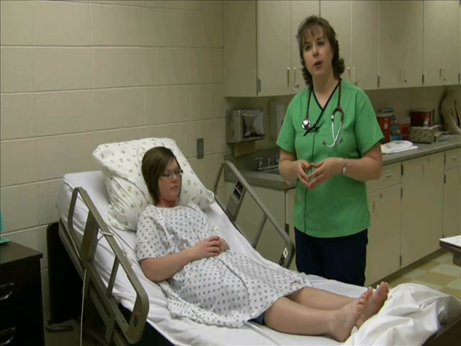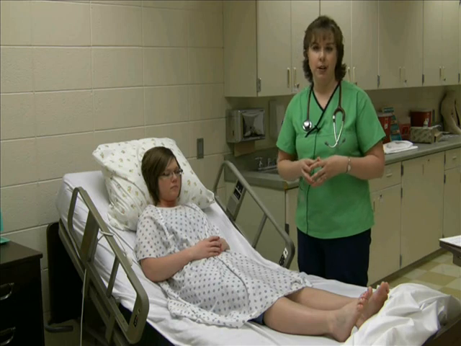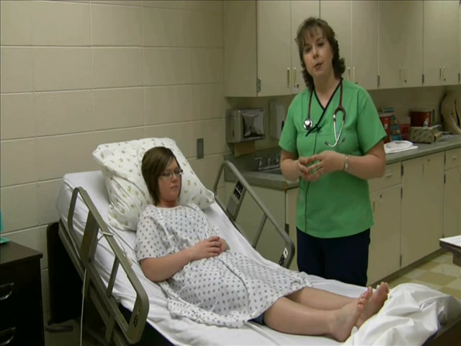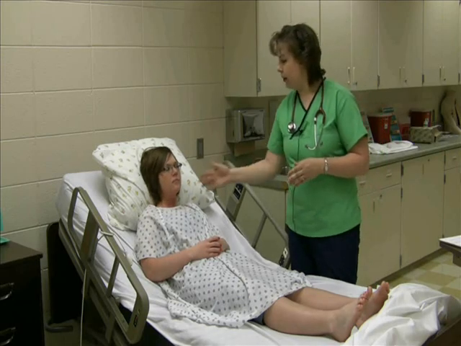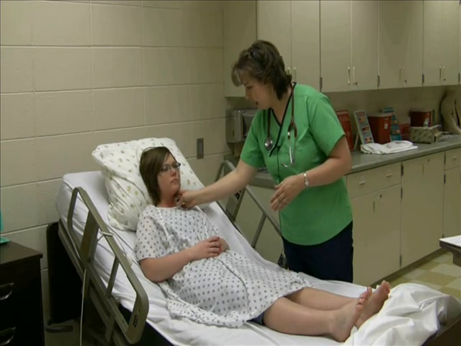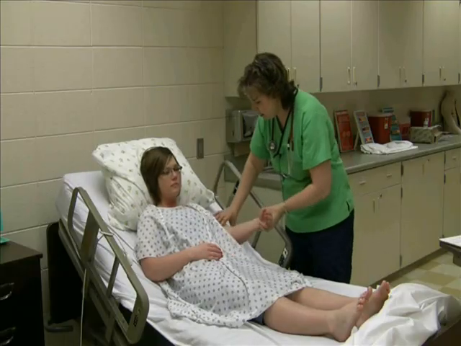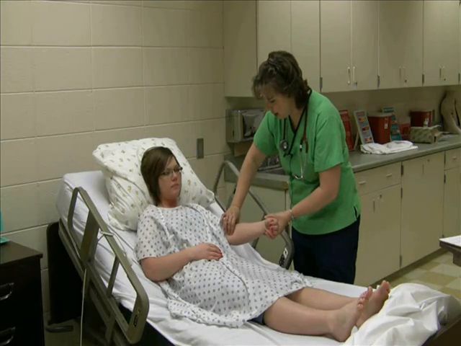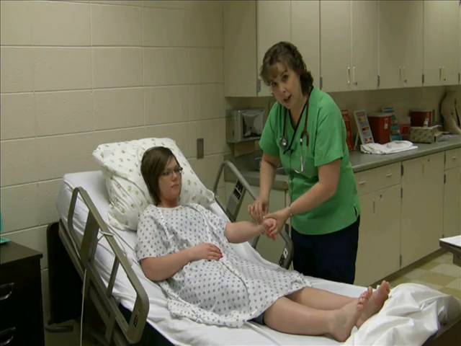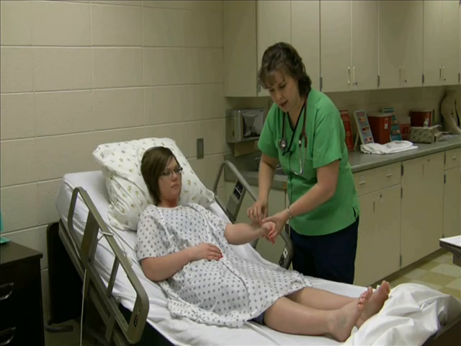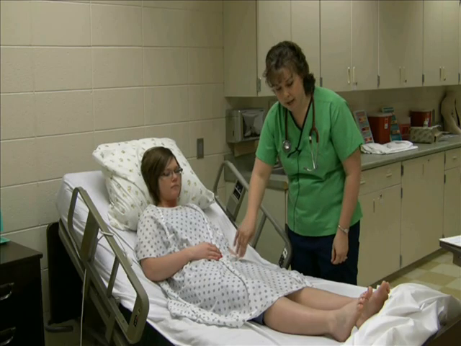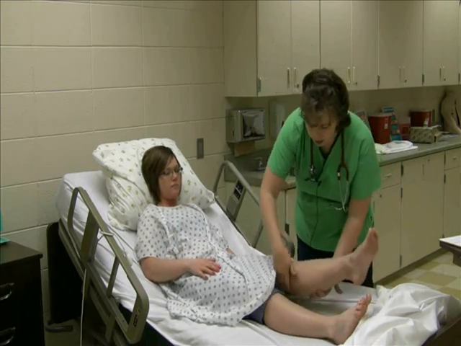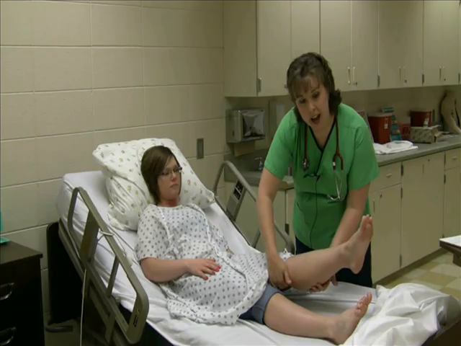We have to make sure that there's good blood flow to the extremities, and we do that by palpating the different arteries. On the slide that you will see that talks about the different arteries that need to be palpated. Some of them include the carotid, here in the neck, the brachial, in the arm, the radial, by the wrist. There's a femoral pulse located in the groin. The popliteal pulse is located behind the knee.